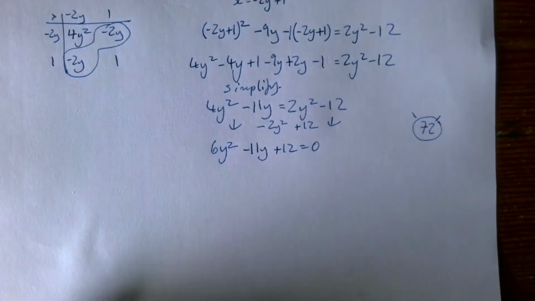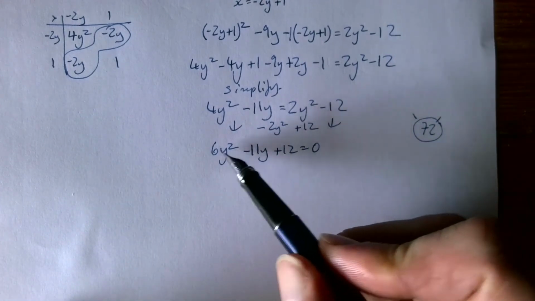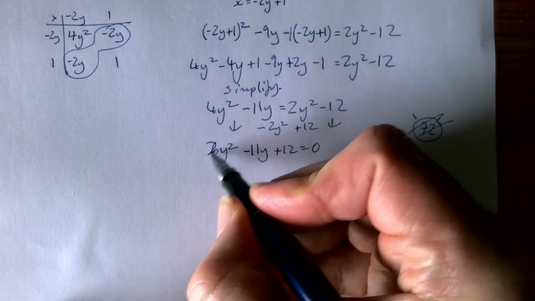That won't work. I must have done something wrong. Oh yes! Taking 2y squared, not adding it. Sorry, so that is 2y squared.